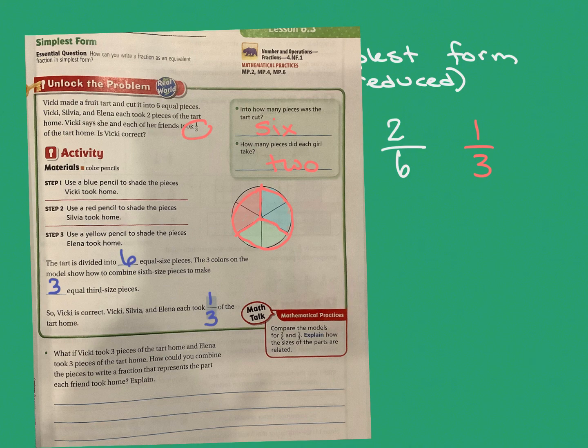Okay, whatever. So we had that split into 6. I'll draw my picture. This time Vicky gets 3 pieces. I'll make her blue. And Elena gets 3 pieces. I'll make her red.